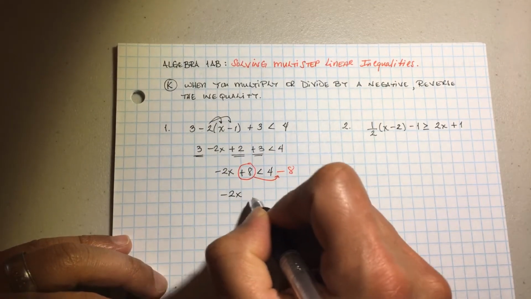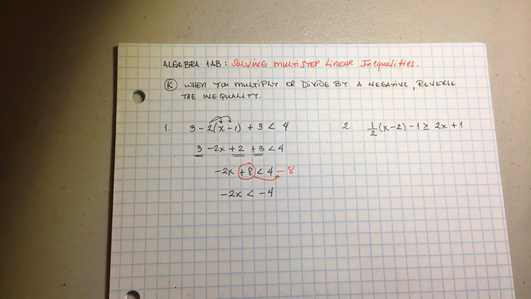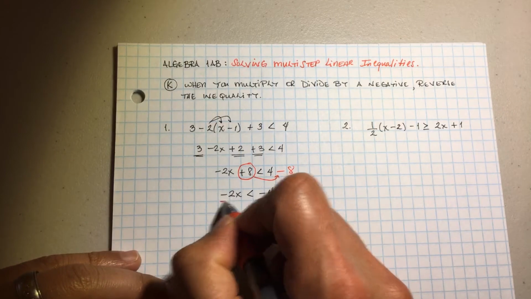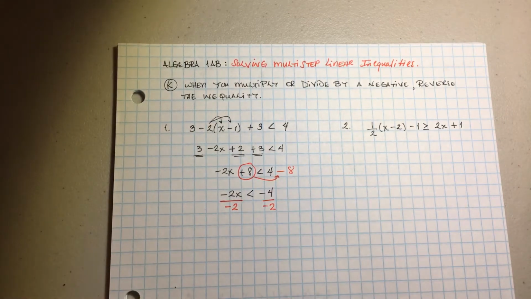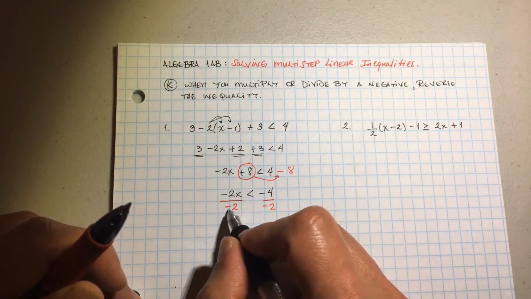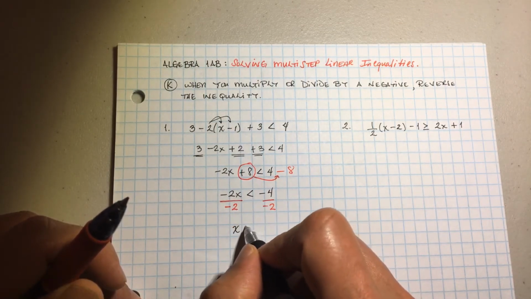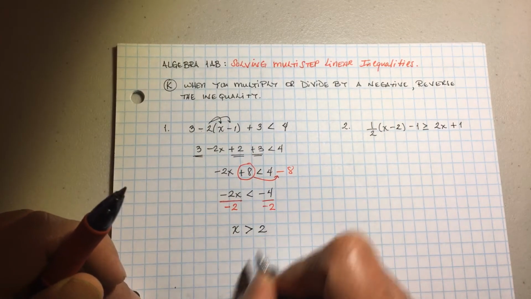Okay, now be careful. Negative 2x is less than 4 take away 8 is negative 4. Now we're going to divide, okay? Divide by negative 2. All right. Negative divided by negative is a positive. And then because we're dividing by this negative, we're going to have to reverse the inequality. And then negative 4 divided by negative 2 is positive 2.